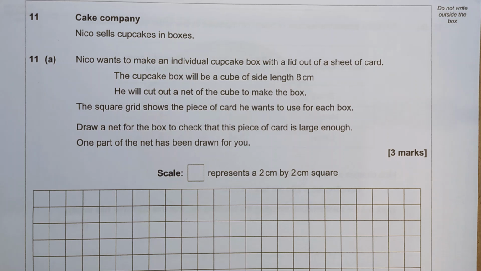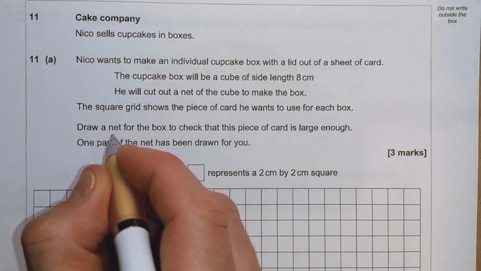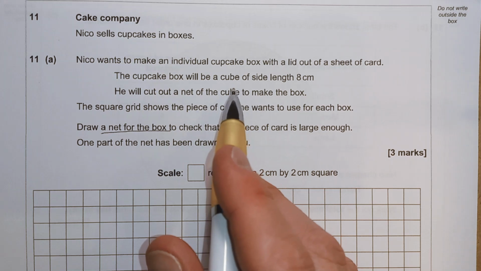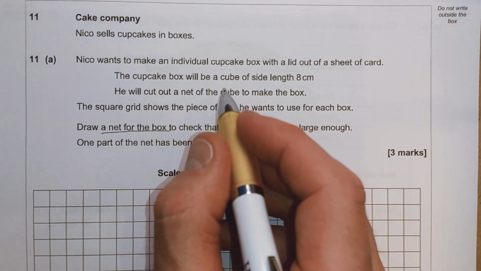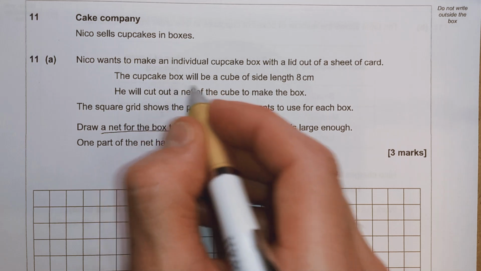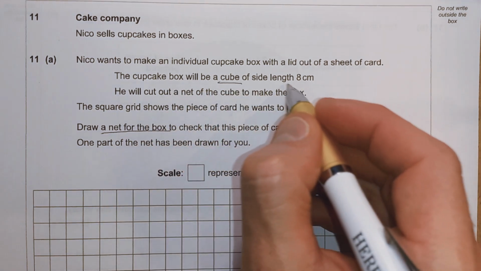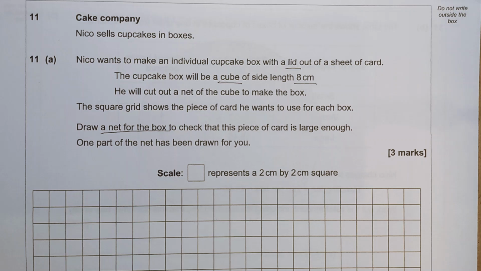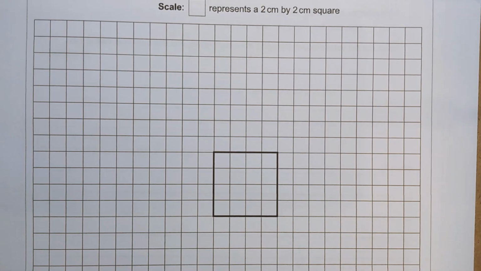Now there's a lot of words here, but the key thing is draw a net of the box. And we're told the box is a cube, side length 8 centimetres, and it's with a lid. So basically we just want the net of the cube. And we've got a starting point.